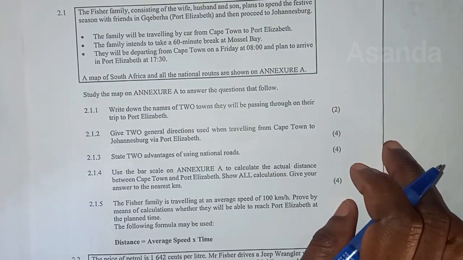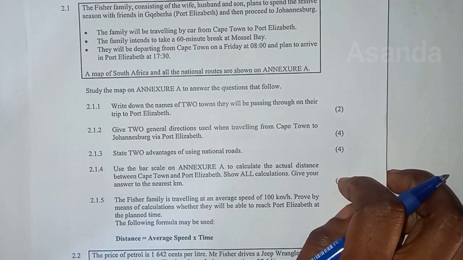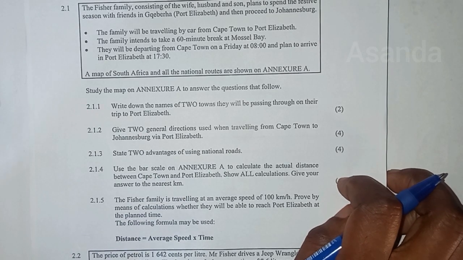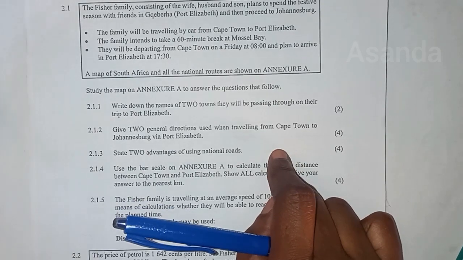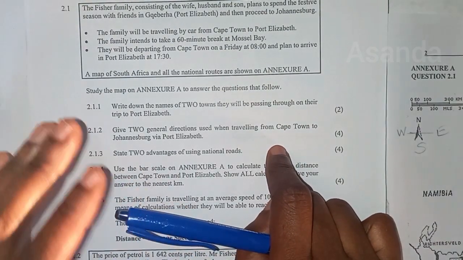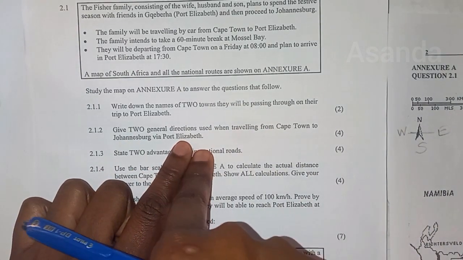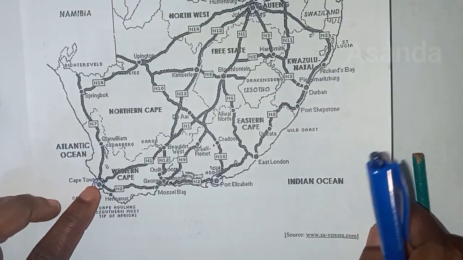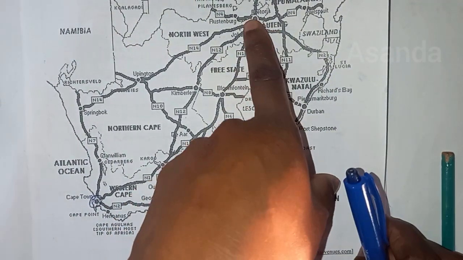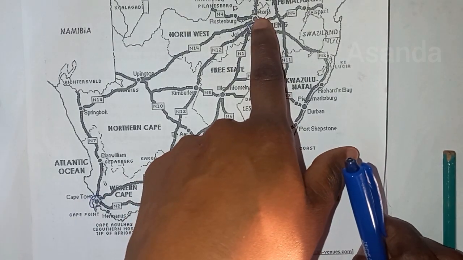2.1.2 says, give the general directions used when traveling from Cape Town to Johannesburg via Port Elizabeth. Now, what is the general direction? It is the compass direction. We are traveling to 2 destinations. First, we're traveling from Cape Town to PE. We're going to Johannesburg, yes, but first we go to PE, then we go to Johannesburg. So here is Cape Town, here is PE, and there is Johannesburg. We're going to go from there to there, and from there to there, right?